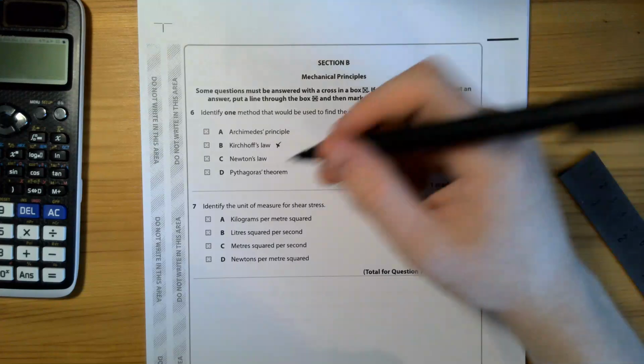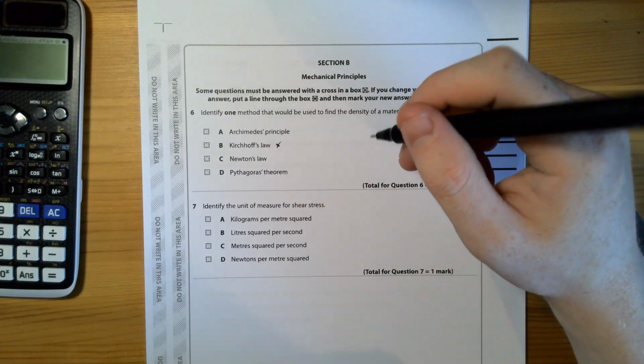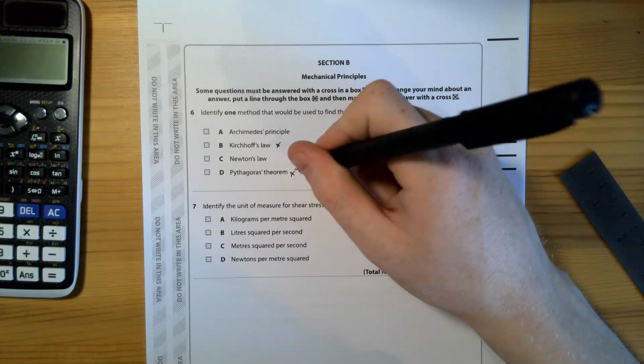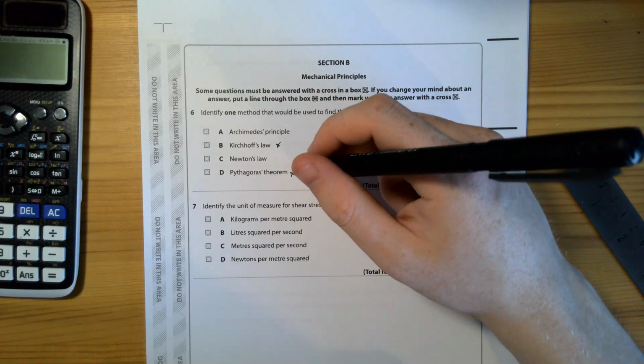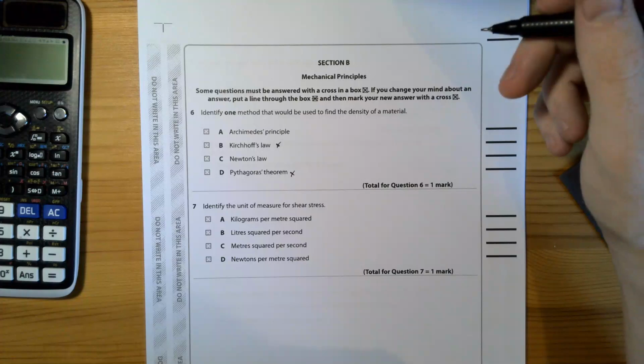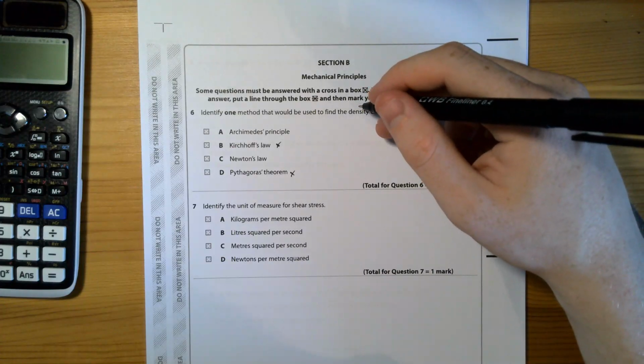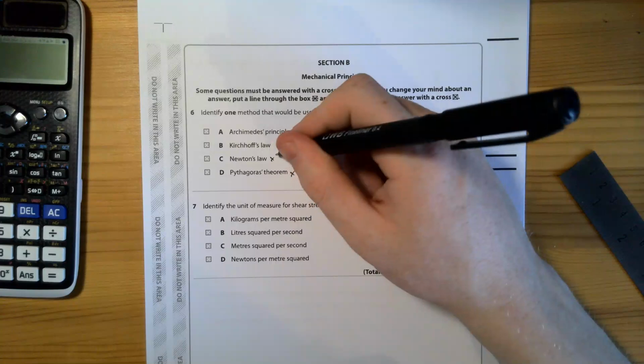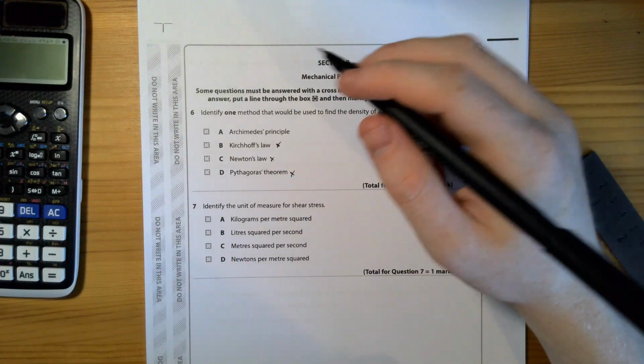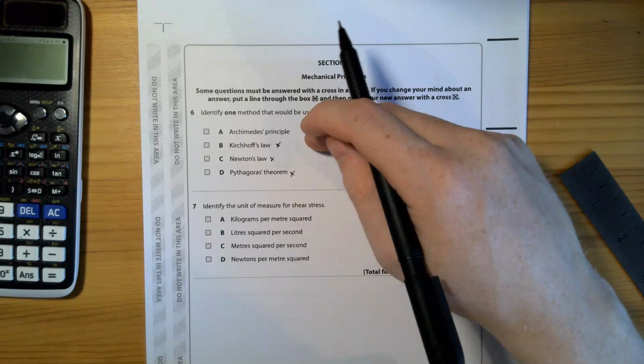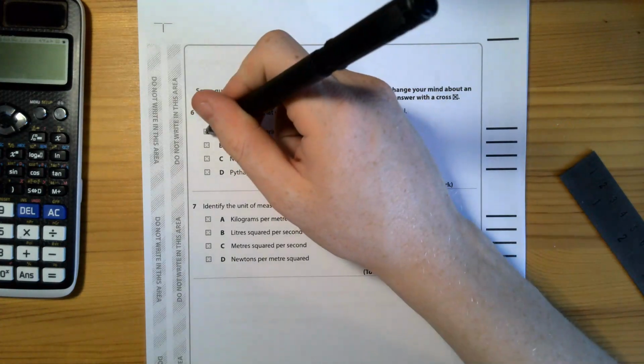Okay, we've got Pythagoras' theorem. Pythagoras dealing with lengths, so I can get rid of that. And Newton deals with forces. Linked a bit to density, but not directly. And then we've got Archimedes' principle. Okay, Archimedes' principle is going to be the correct answer for this one.